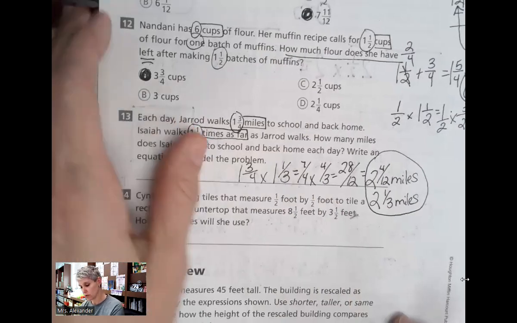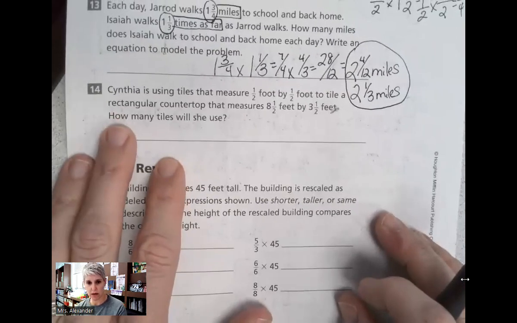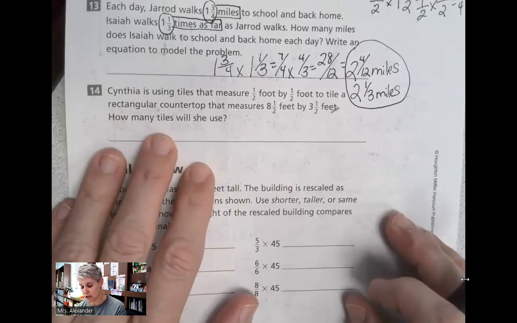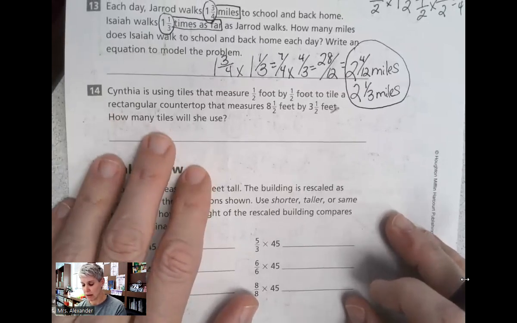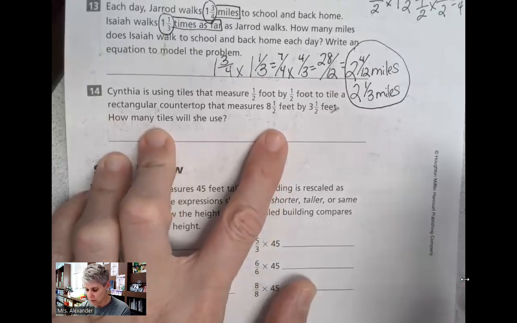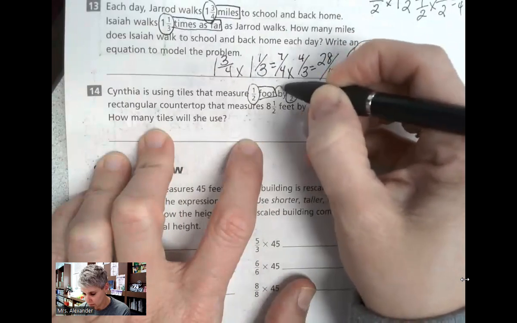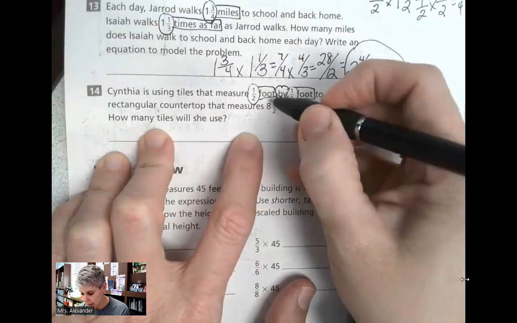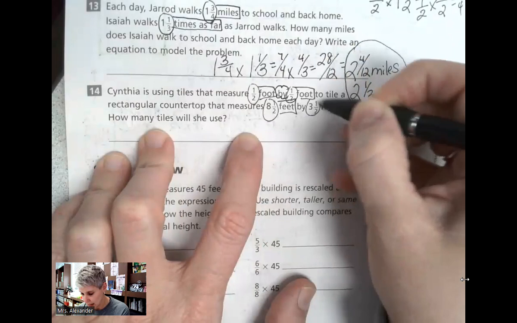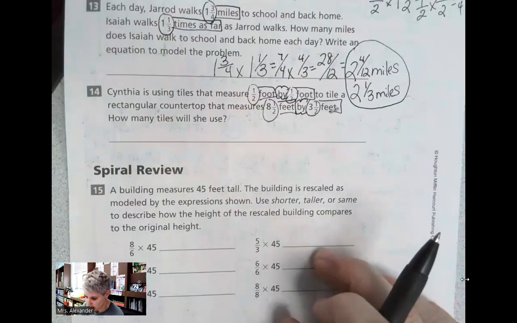All right, number 14. Cynthia is using tiles that measure 1 1/2 foot by 1 1/2 foot to tile a rectangular countertop that measures 8 1/2 feet by 3 1/2 feet. How many tiles will she use? So the tiles are 1 1/2 foot by 1 1/2 foot. Her countertop is 8 1/2 feet by 3 1/2 feet. So how many tiles will she use?